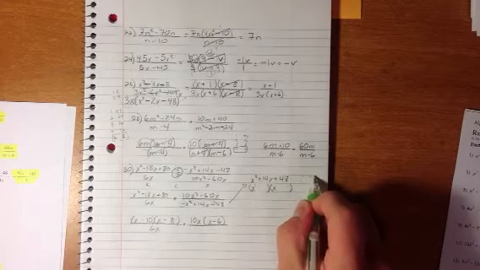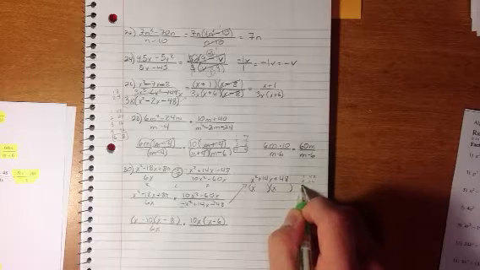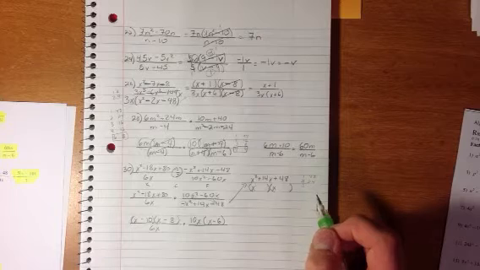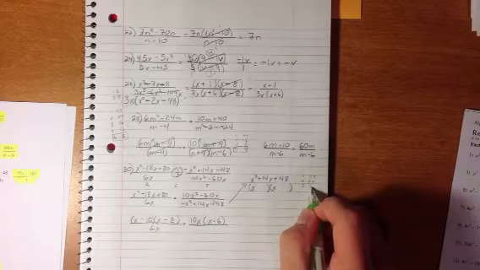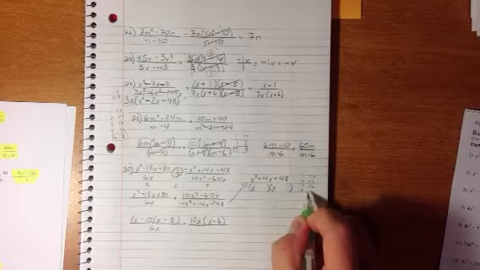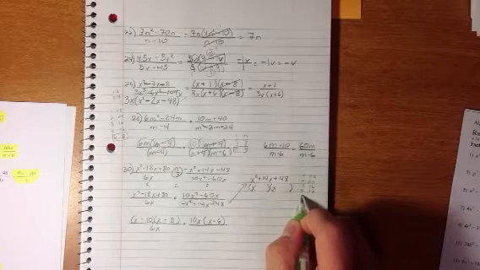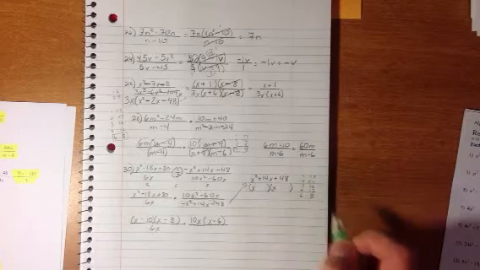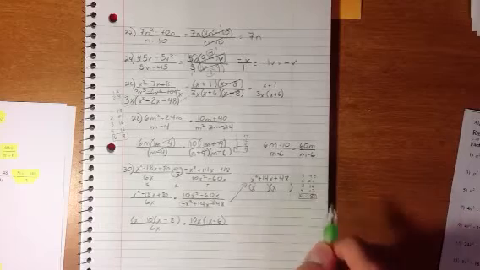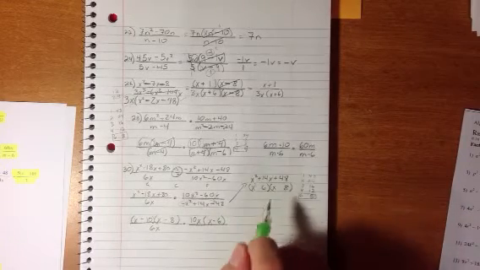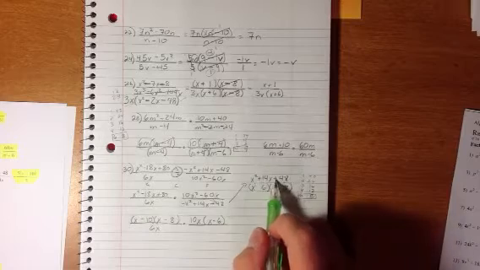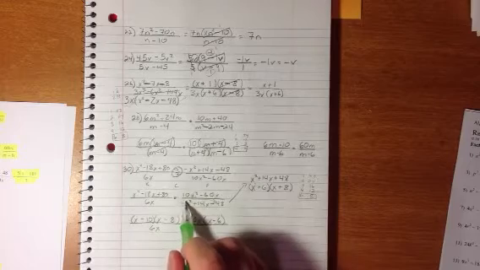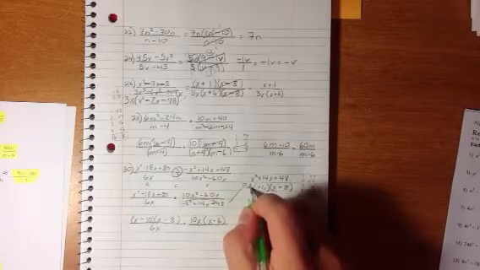So 1 and 48, 2 and 24, 3 and 16, 4 and 12, 5 doesn't work, 6 and 8, 7 doesn't work, and 8 is right here. So to get to 14, we'd use our 6 and 8. We have a positive and a positive, so they're both going to be pluses. And now, because we did our slide over here, we need to put that -1 back in front of both of them.